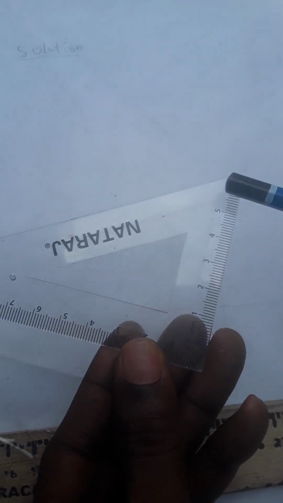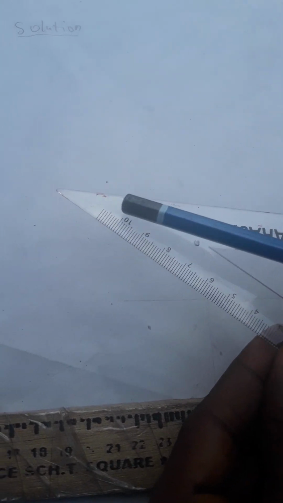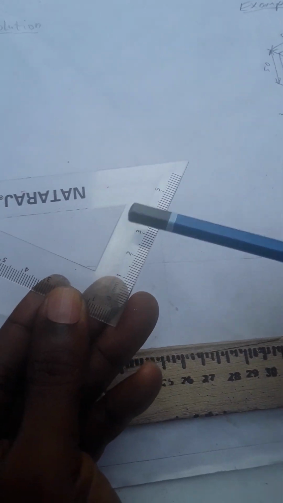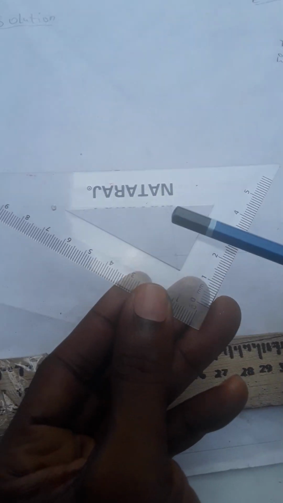This is where the 30 degrees lies. This is 90, this is 60, this is 30. Remember, this is a triangular shape, and the total sum of angles in a triangle is what? 180. That's the total sum of angles in a given triangle. Now, since this is 60, this is 30, this is 90, the total sum now will give you 180.